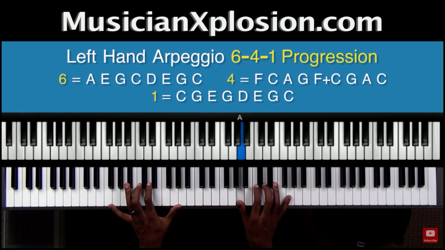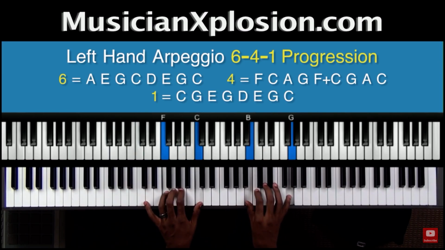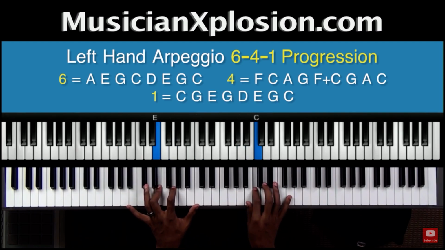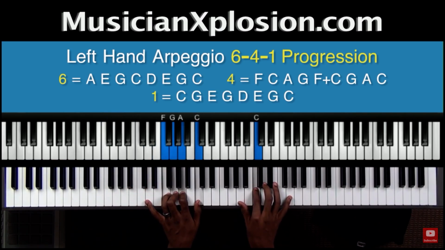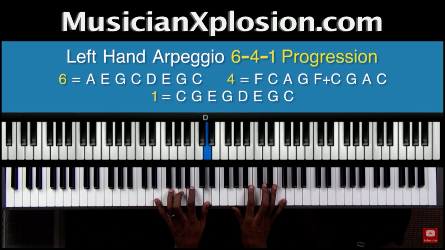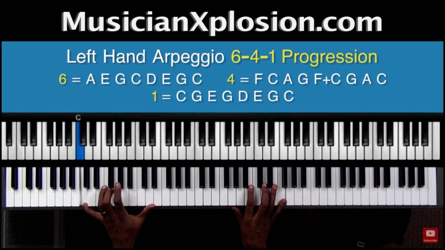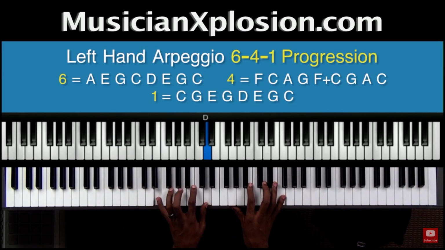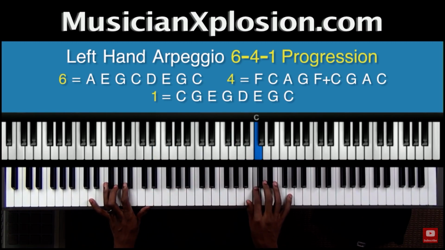And that's happening while I'm doing this. And for the 1 chord, same thing: C, G, E, then G, D, E, G, C. So the numbers would be 1, 5, 3, 5, 2, 3, 5, 1. And that's going on while this is happening in the right hand.